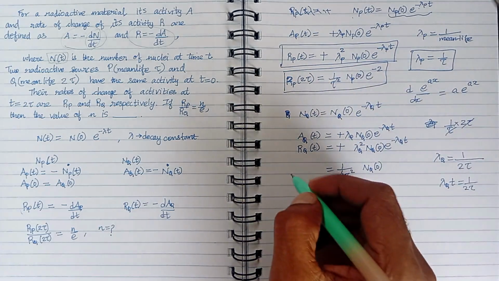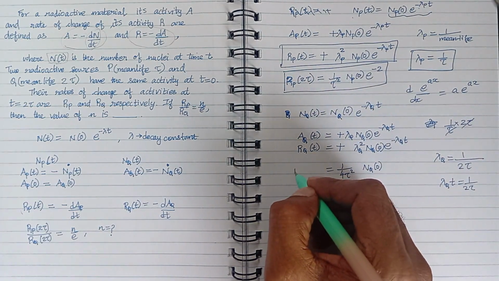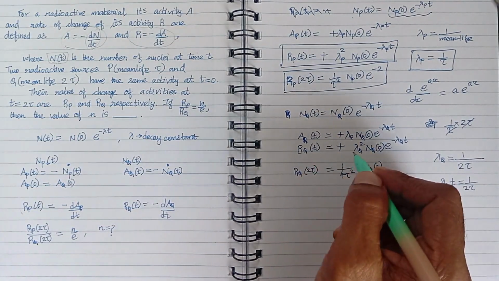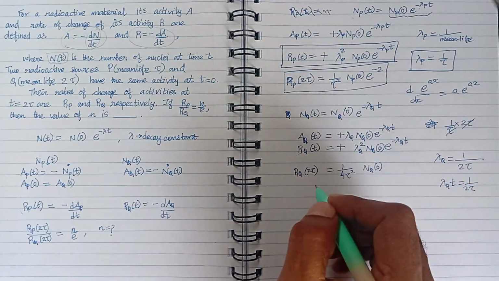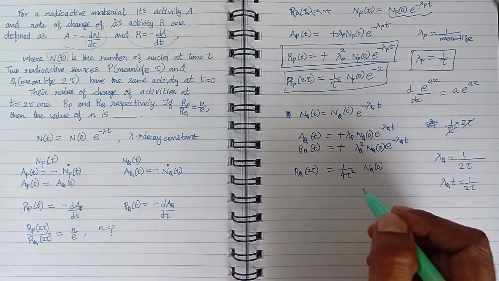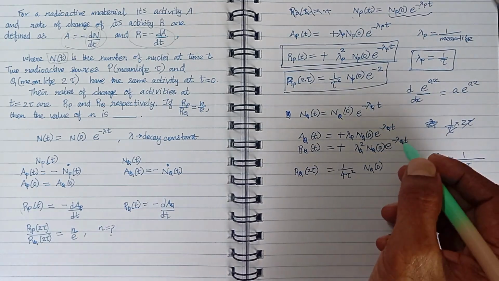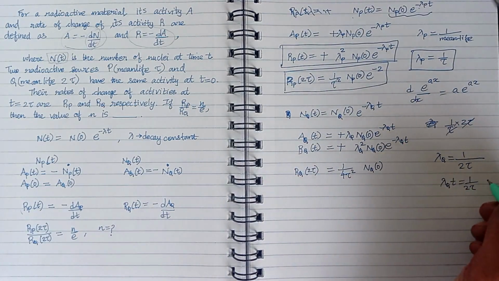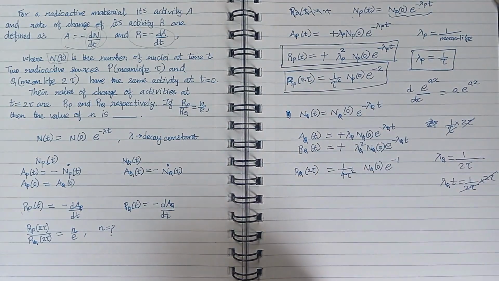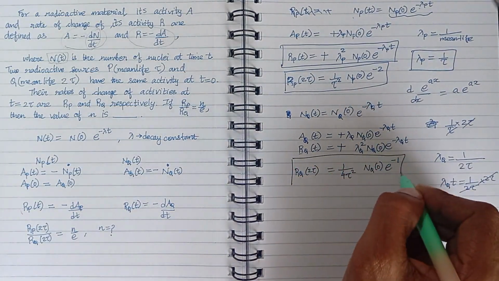Yes, we need to find rq at t equal to 2 tau. So this is rq of t, this we already found. Now we are going to find the value of this function at t equal to 2 tau. That means the exponent here will be 1 by 2 tau into time t equal to 2 tau. So both get cancelled. In the exponent we have minus 1, right? So we have this one also.